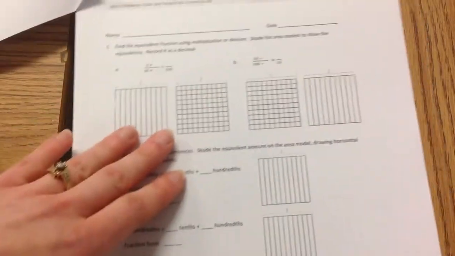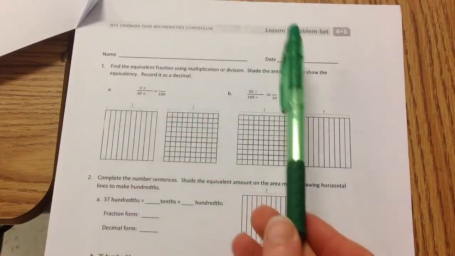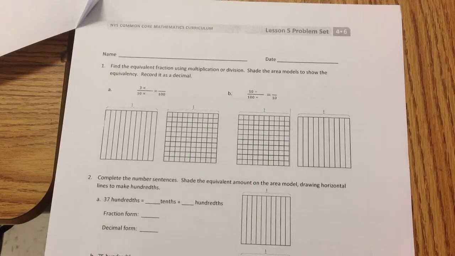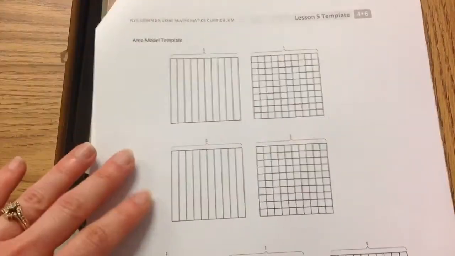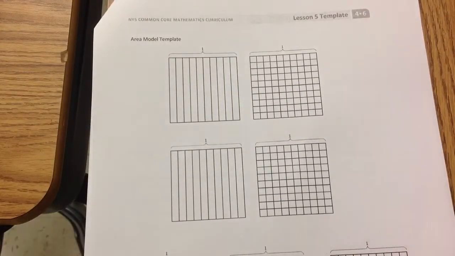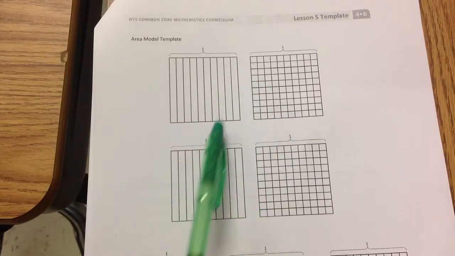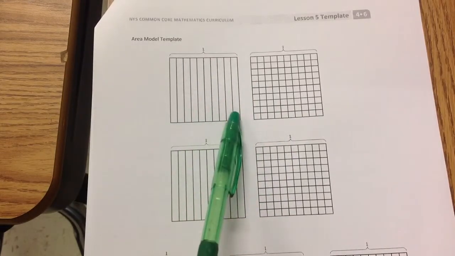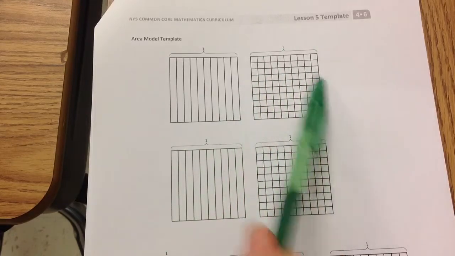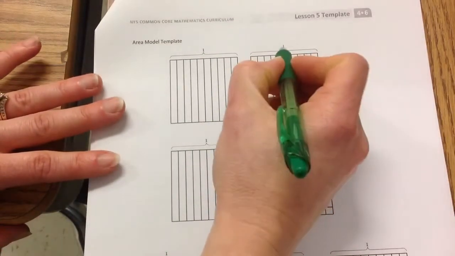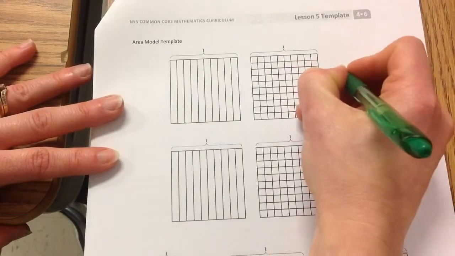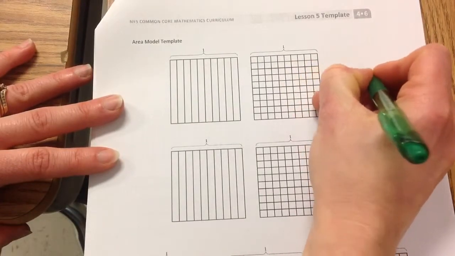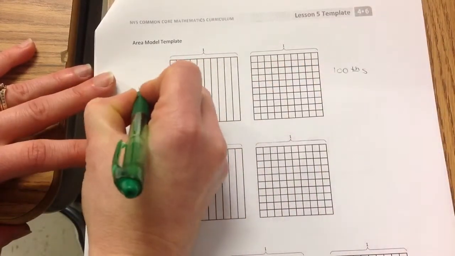All right, ladies and gents, you are going to be getting your problem set and working with that to start. If you go to the very back, you're going to see that there's a template, and that's what we're going to be working with today. On this template, we're comparing two different models. One model represents tenths because there are 10 pieces, and one represents hundredths. They both are a whole, but this is hundredths, and this is tenths.